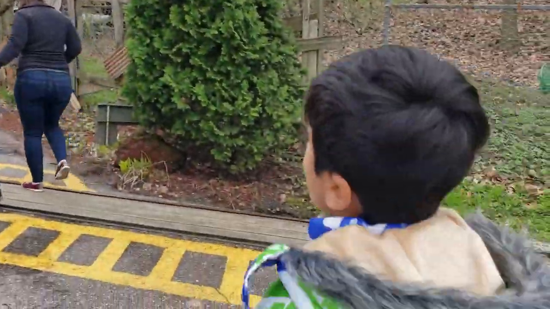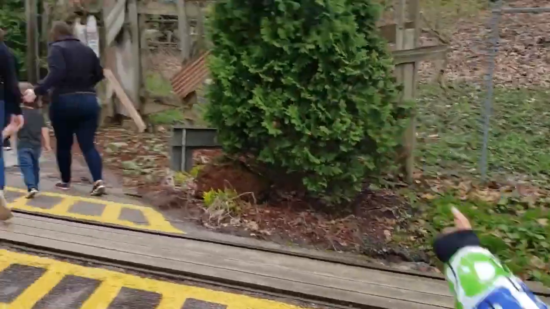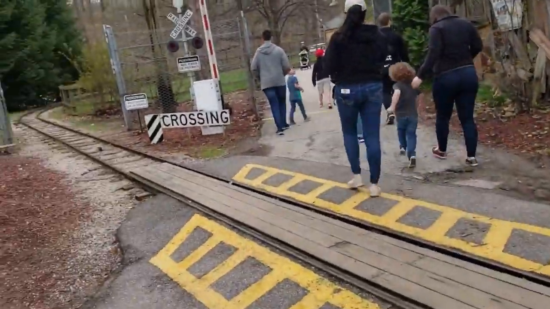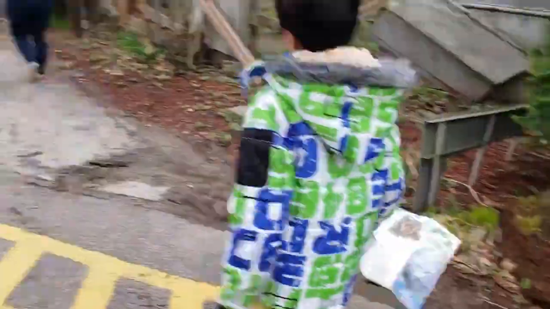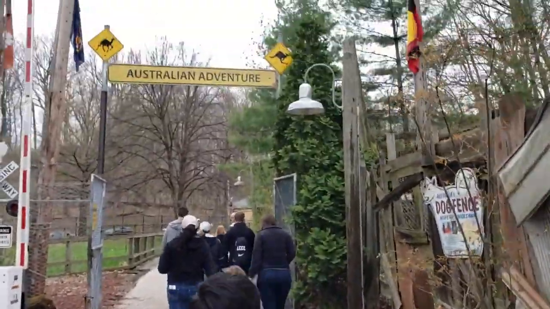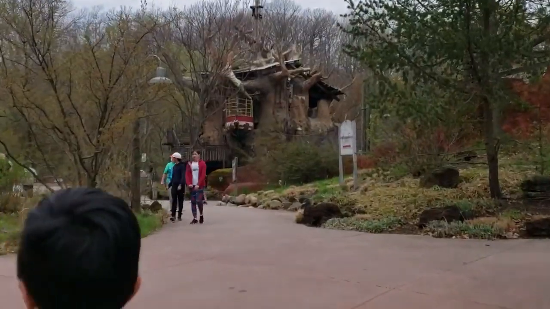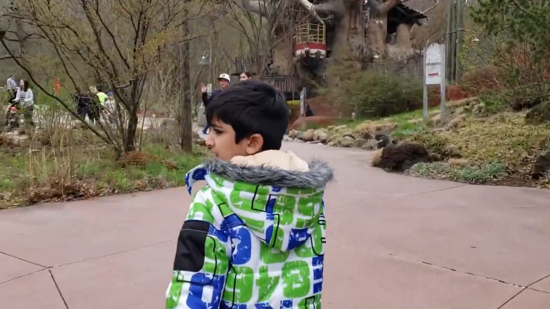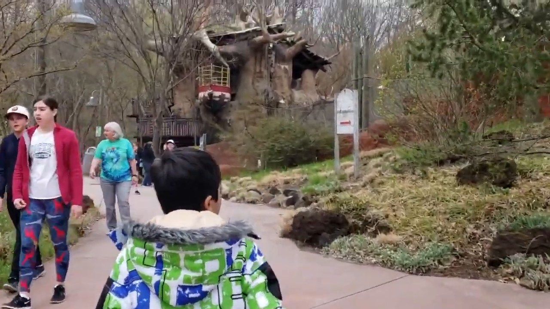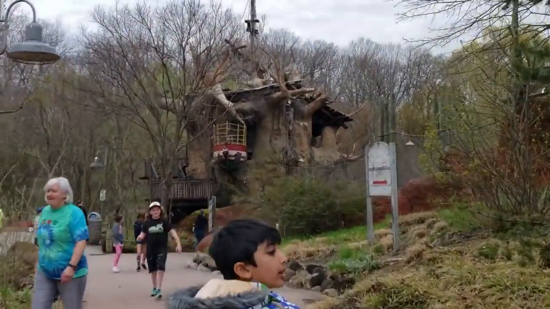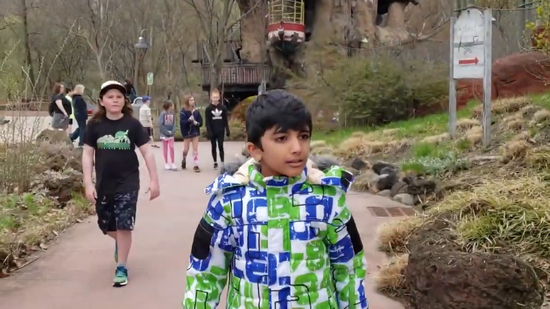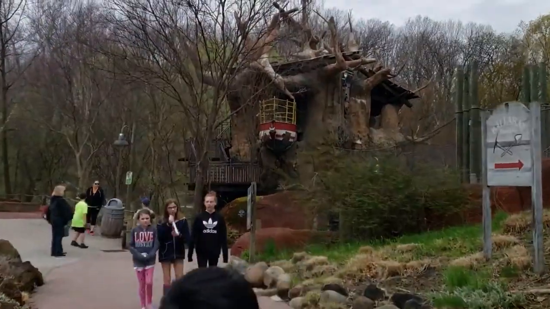Now we're here at the Australian Adventure. Guess what we will see? I know you're gonna guess kangaroos, but we're gonna see a lot more. Well, I hope. Okay, let's go into the Australian Adventure. See, there's that treehouse. I love that treehouse. Okay, just a few steps.